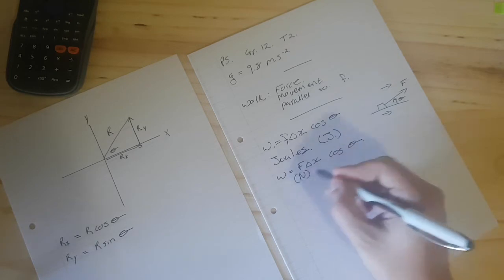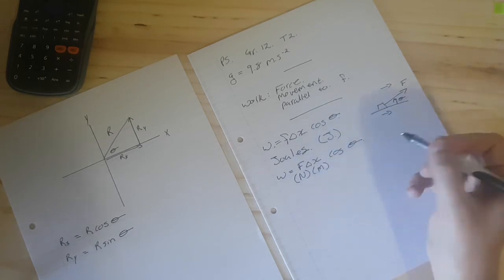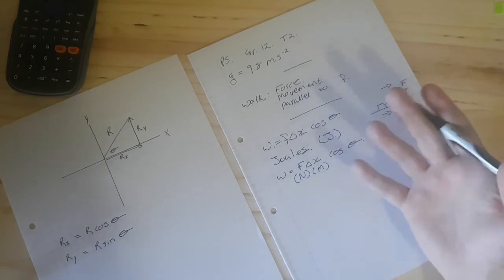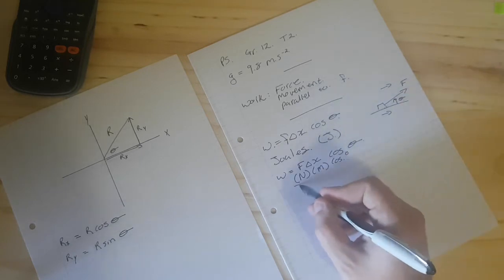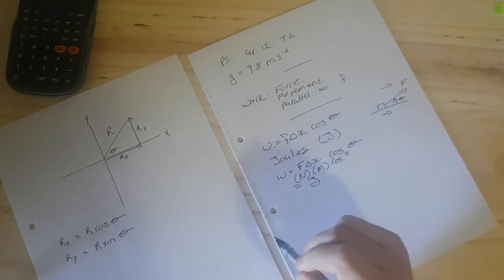That is going to be newtons. That is going to be meters. That, of course, is going to be an angle with your cos. And that is going to give you an answer in joules.